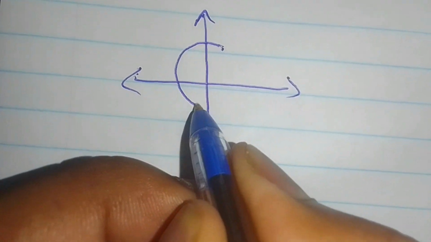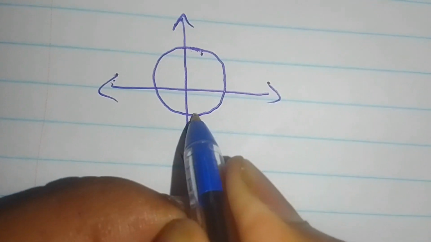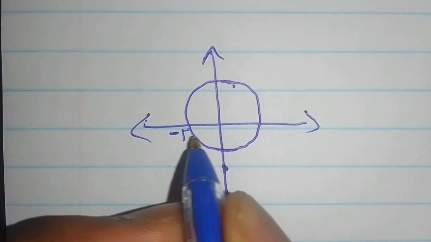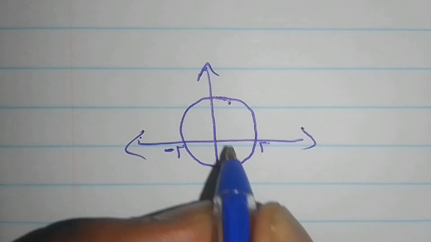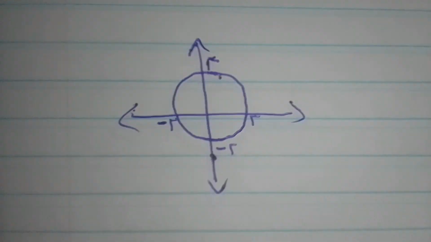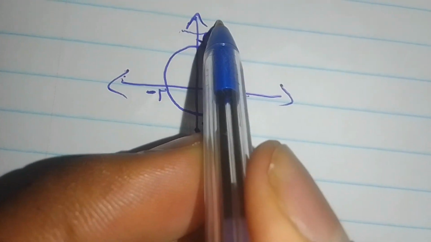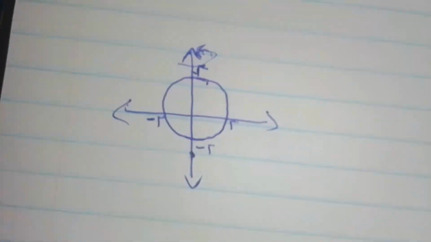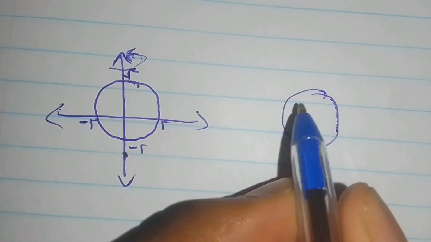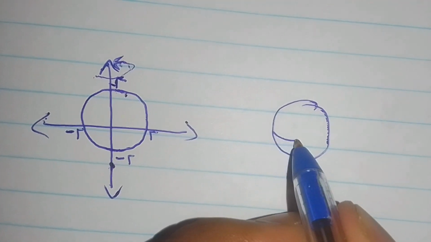We're gonna have a circle like this, right? So now we're gonna have the intercepts minus r, r, minus r, r, like that. So that's our circle here. And we want to rotate this about the vertical axis. We're gonna rotate that about a vertical axis. And when we do that, remember this is our circle, and we're rotating it about that vertical axis.